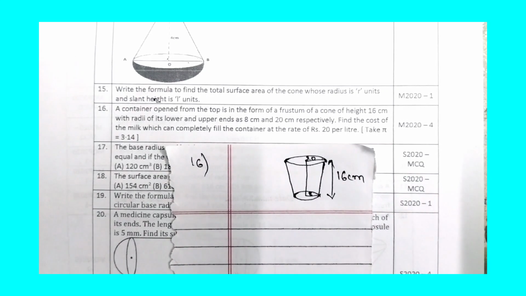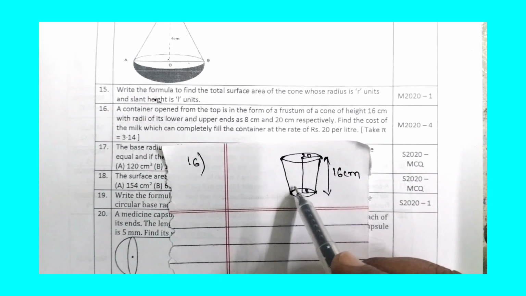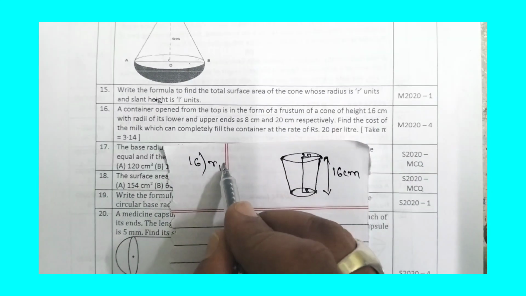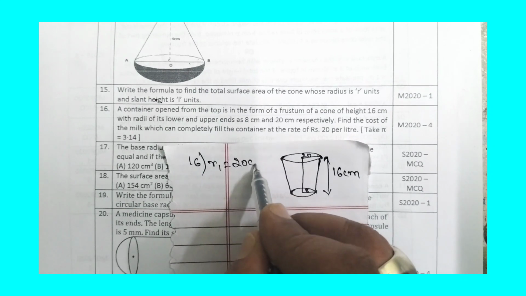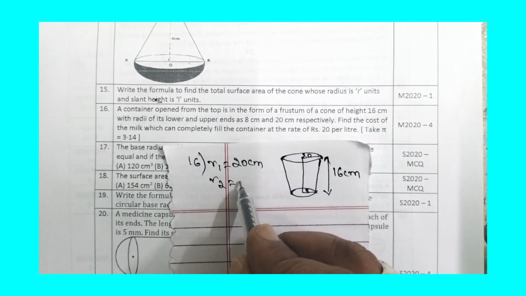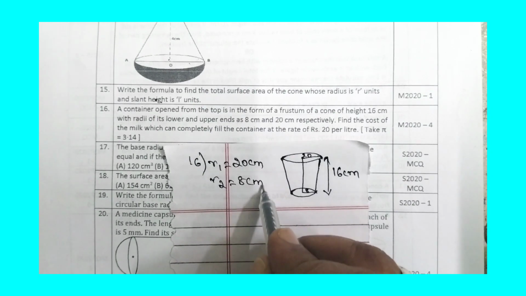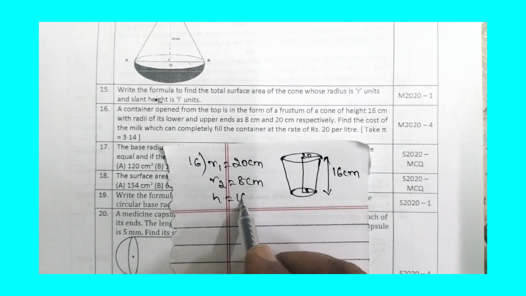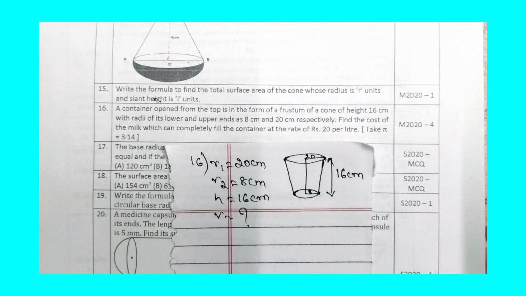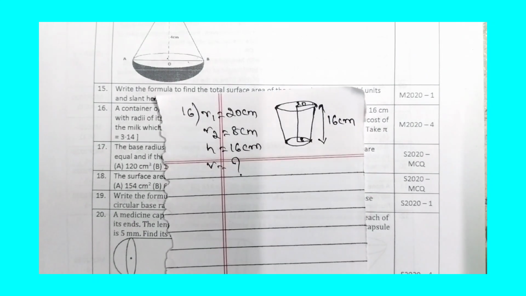Now we have to find out how much milk this container will contain if it is completely filled. So now let us make a list. R1 is equal to 20 centimeter. R2 is equal to 8 centimeter. Then H is given as 16 centimeter. Now we have to find out the volume. So now let us find out the volume of this one.